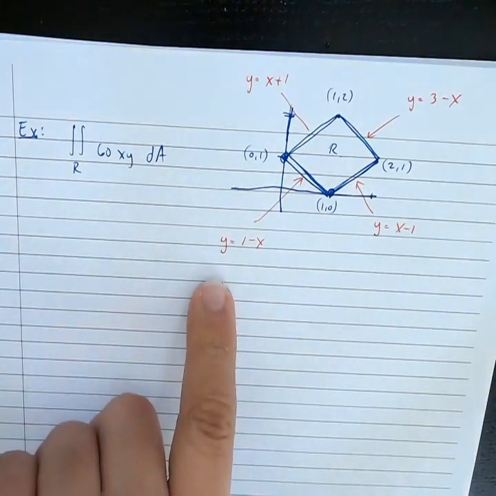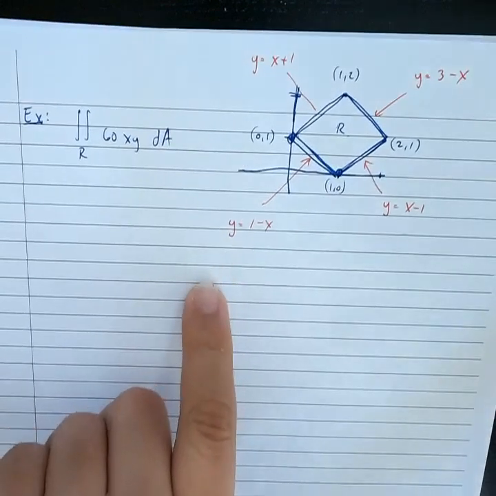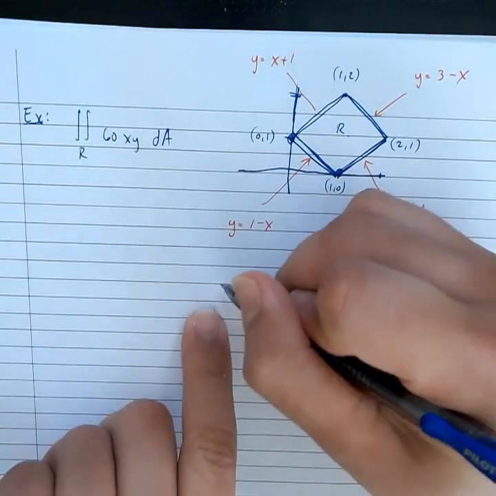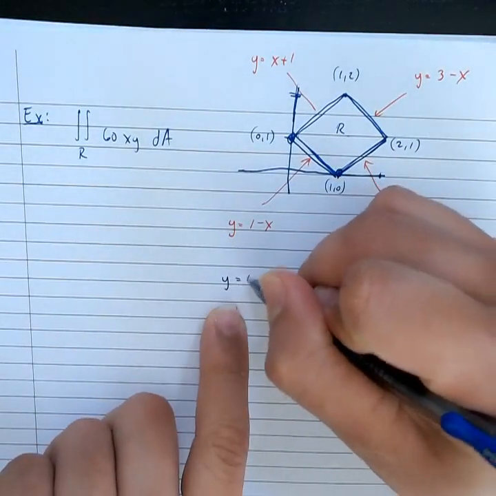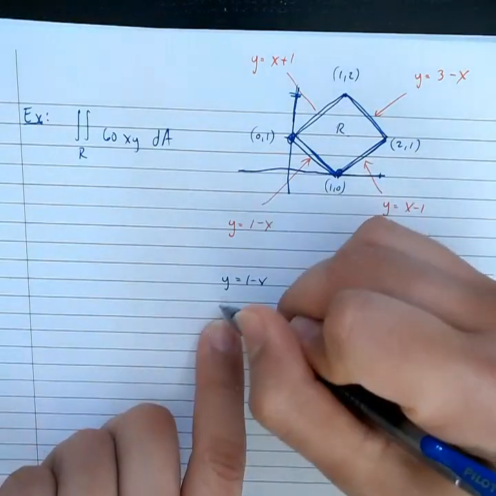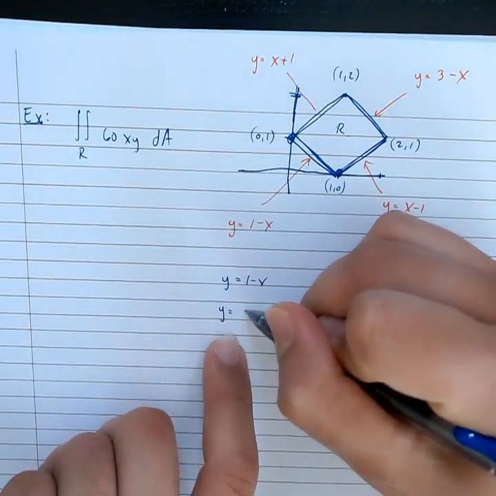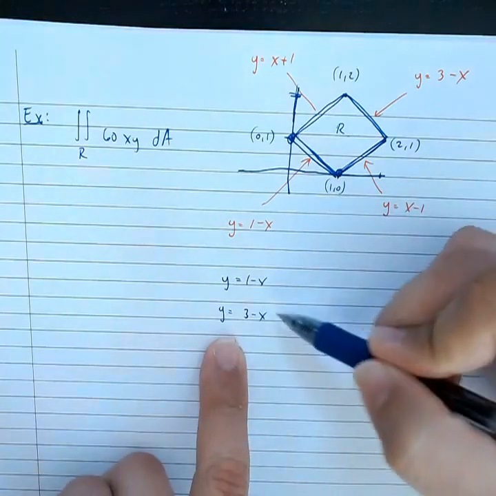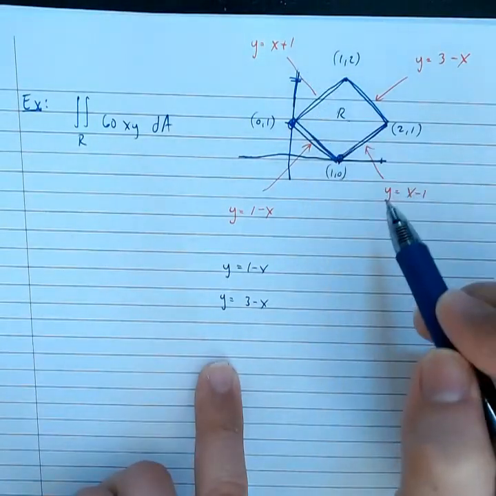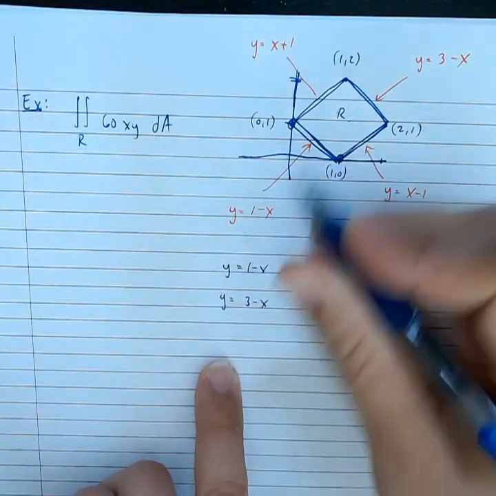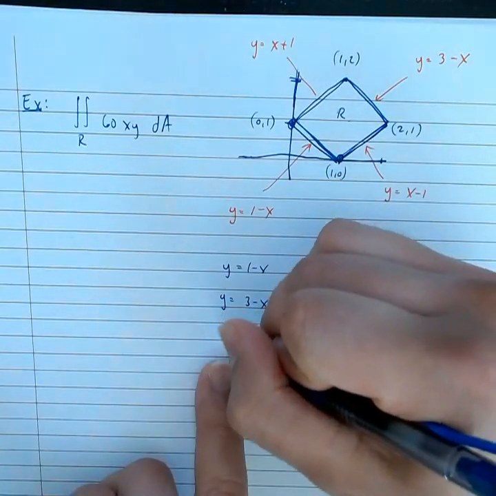Now let's consider what these equations look like and how we compare them. Consider the equation y equals 1 minus x, y equals 3 minus x. I'm just writing them next to each other. Consider the equation y equals x minus 1 and y equals x plus 1.